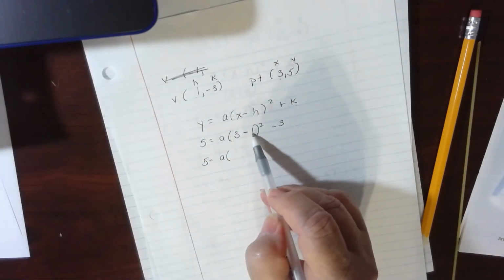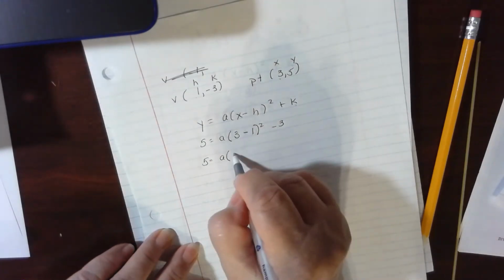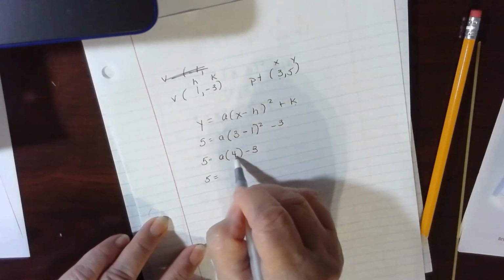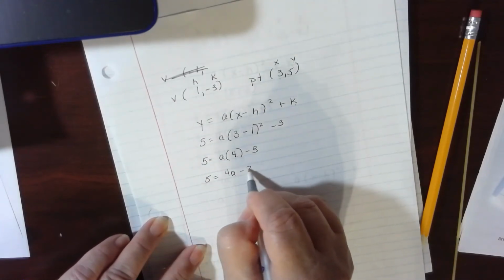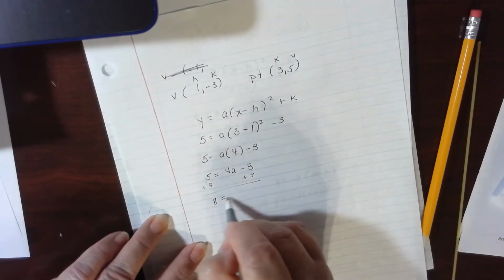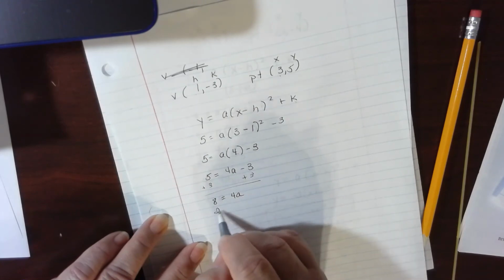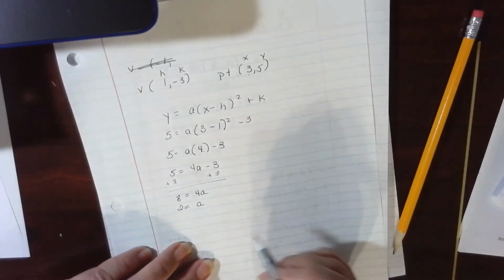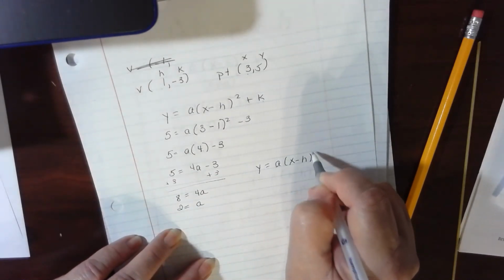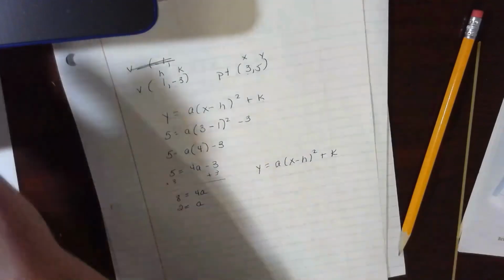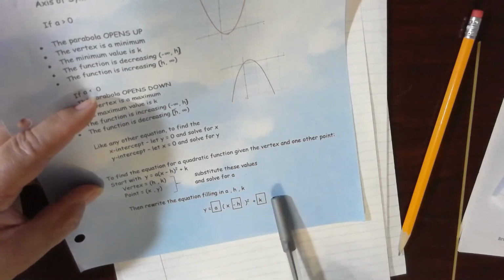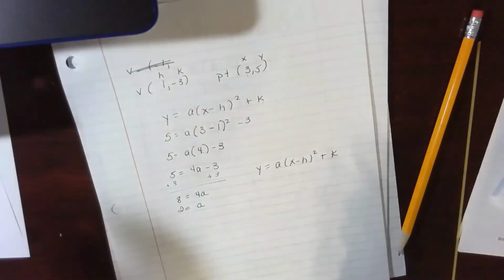3 minus 1 is 2, and 2 squared is 4. Change that around to be 4a. Then add 3 to both sides. Okay, so now a is 2. Y equals a times x minus h squared plus k. You're going to put the numbers in where I have these boxes. Only the a, the h, and the k. The x and the y will stay x and y.